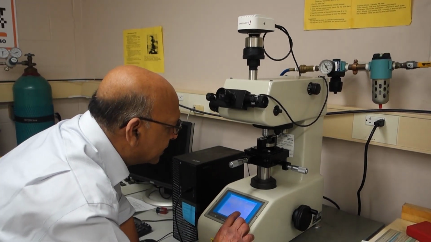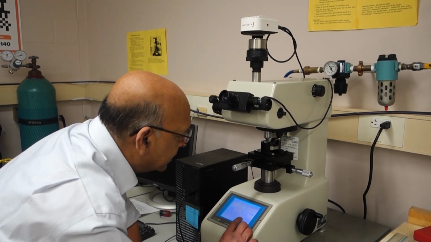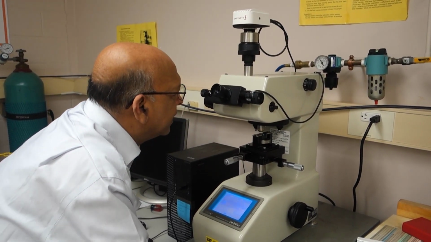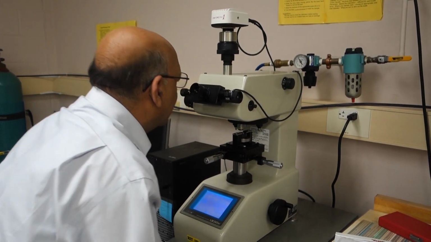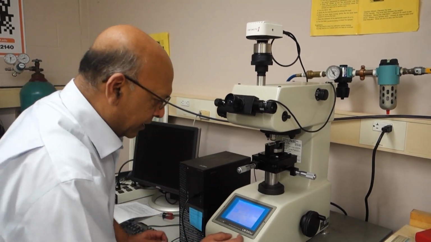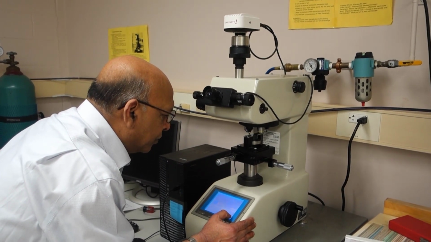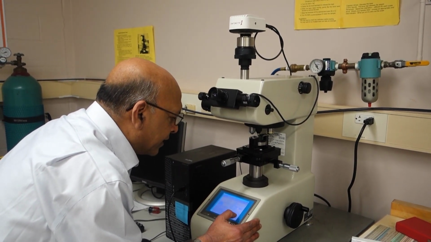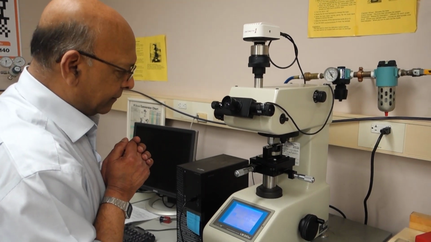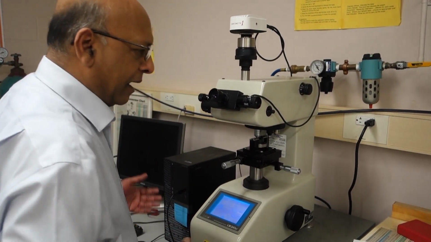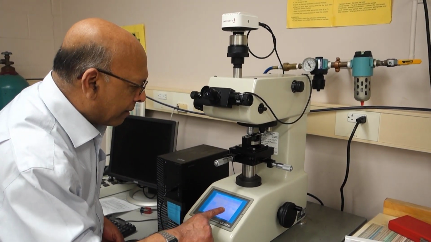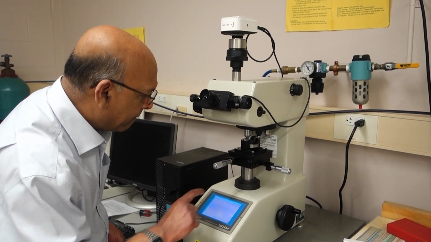Now, if I have many features, I may first want to bring my 10x objective, look at a big picture, find where I want to make the hardness measurement, and then switch to my 50x objective to do a fine focus. Once I have done that, I am ready to make the measurement, and I press the start button.